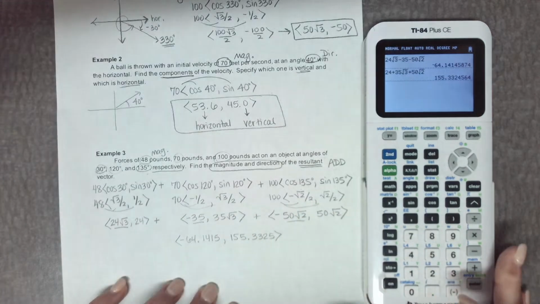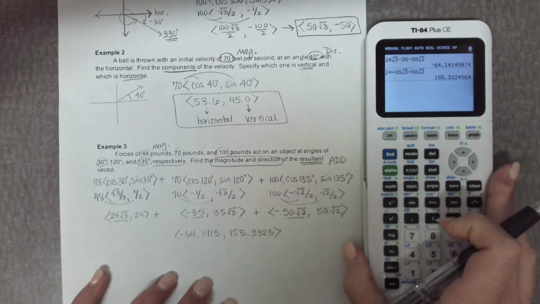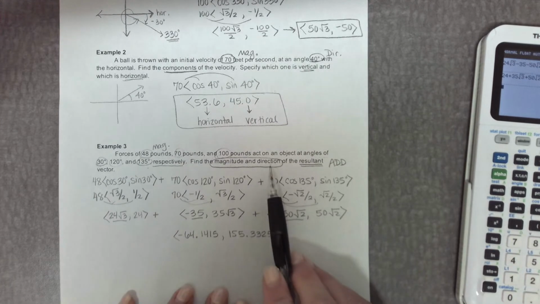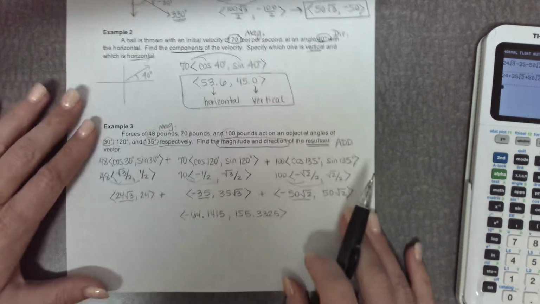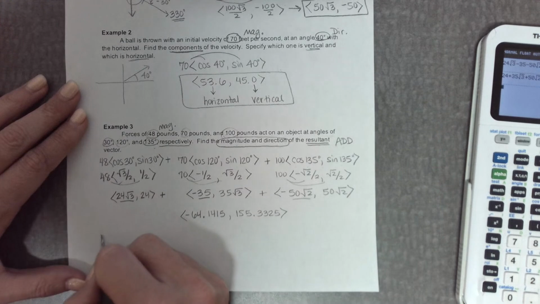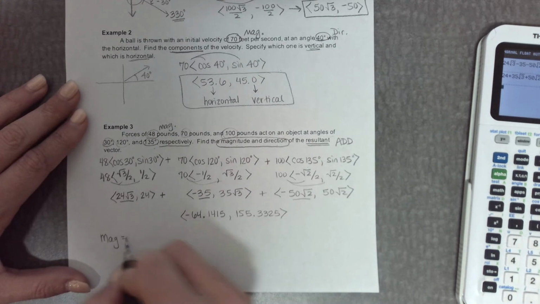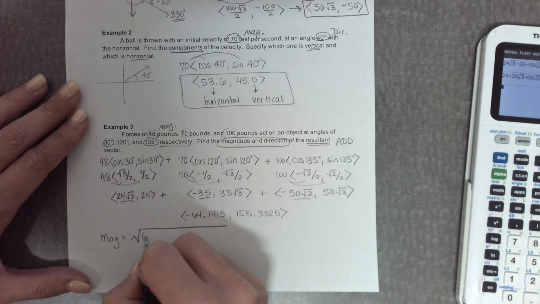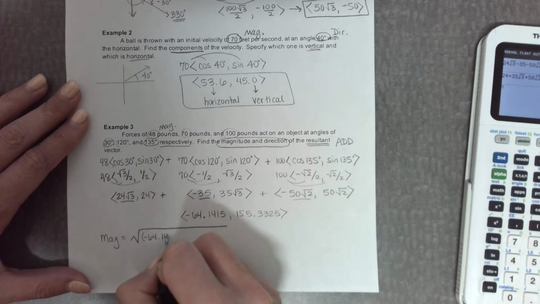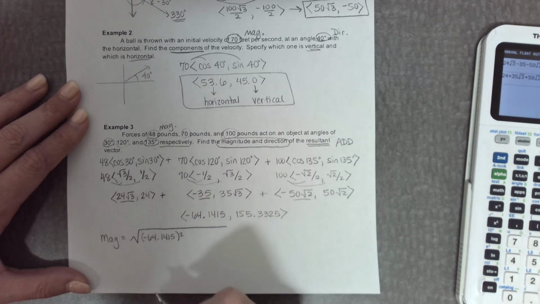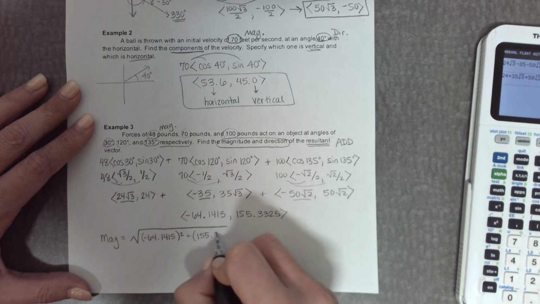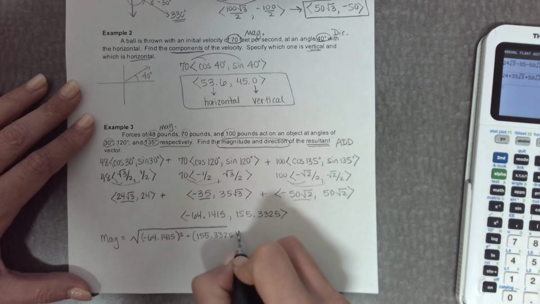Okay, so technically that is my answer. That is my resultant vector. It's just that I need the magnitude and the direction of that now. So let's find the magnitude. Remember that the magnitude is the square root of each component squared. So I'm going to do negative 64.1415 squared and 155.3325 squared.